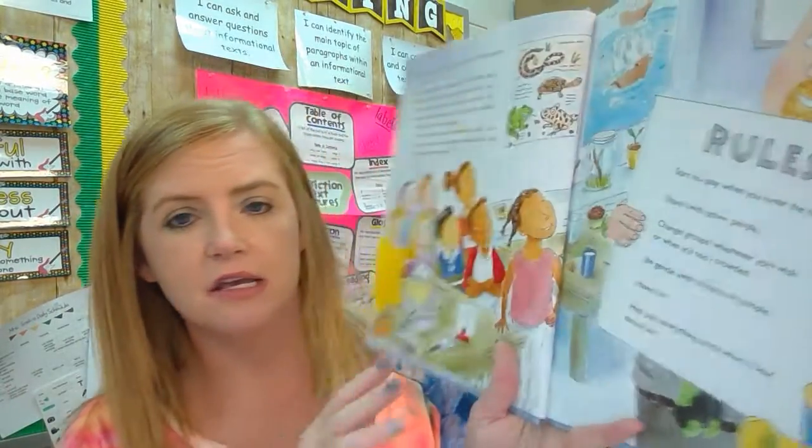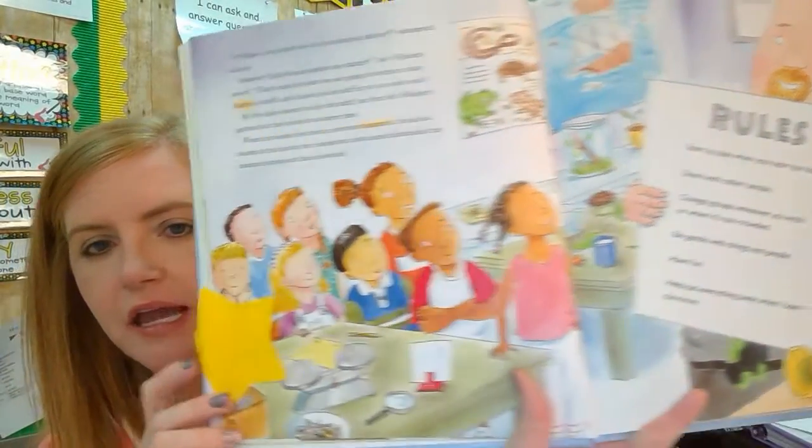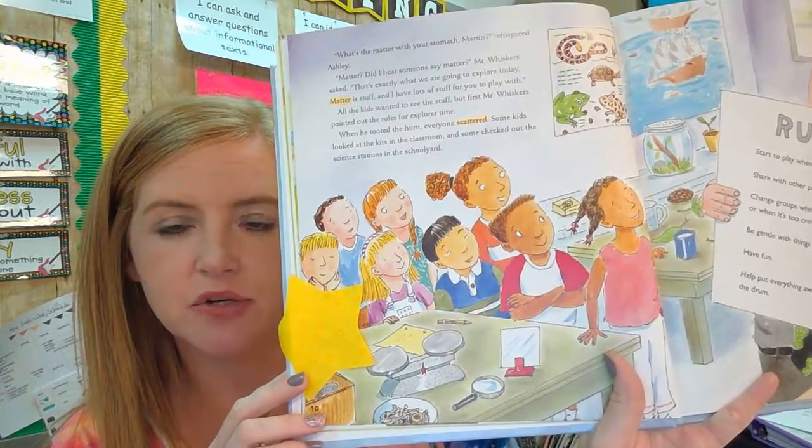It said some kids decided to stay in the classroom and look at the science kits there, while others went outside in the schoolyard to check out the science stations that were on the outside. So here's Mr. Whiskers holding up his sign, his rules, and here are the kids listening closely so that they can know what is expected of them during this exploration time. So we're still at school. That's the setting.